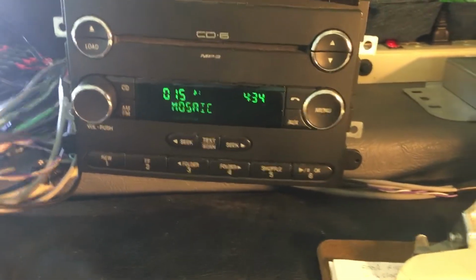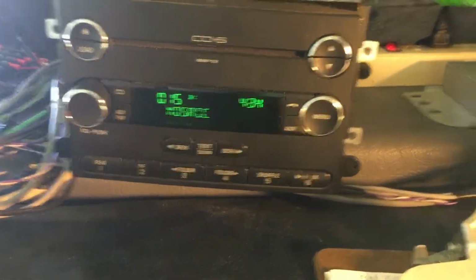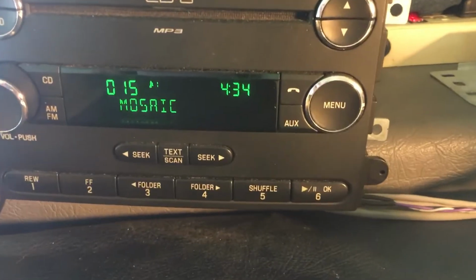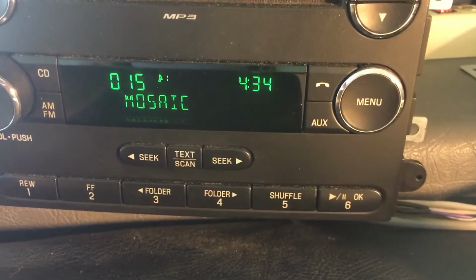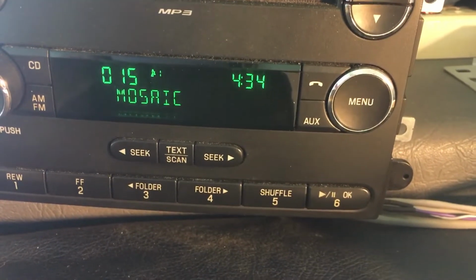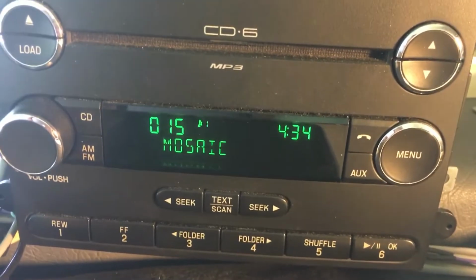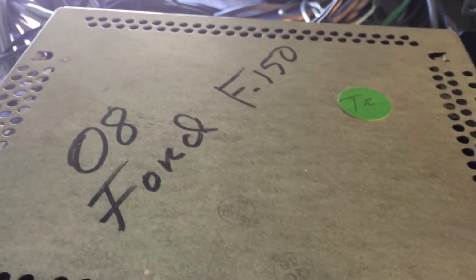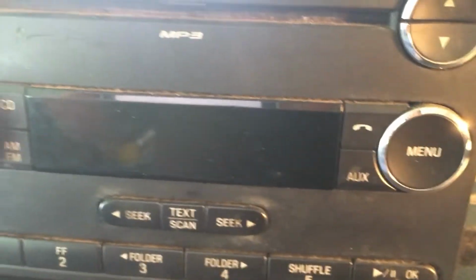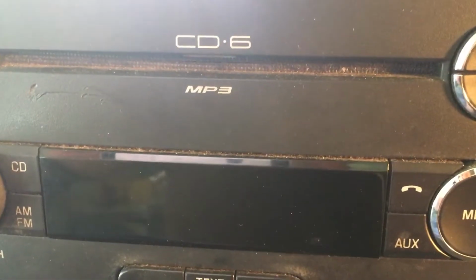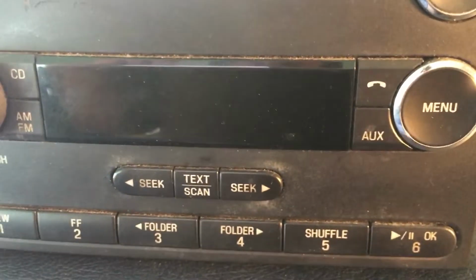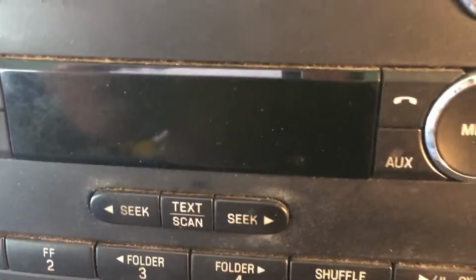Do a quick video here on adding a clock feature to these Ford radios. This is a 2008 series here. This one here was said to come from an 08 Ford F-150, which has the 6 CD changer in it, which had a clock feature on the display.